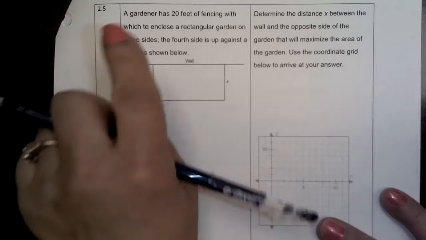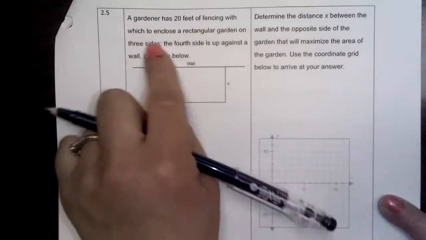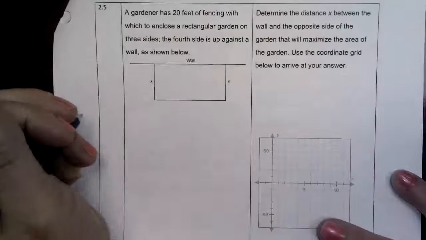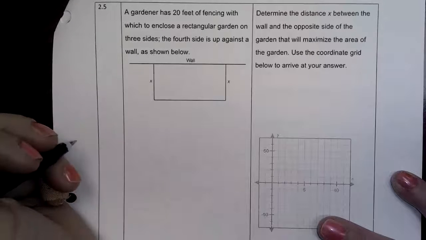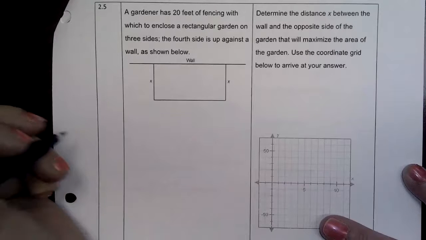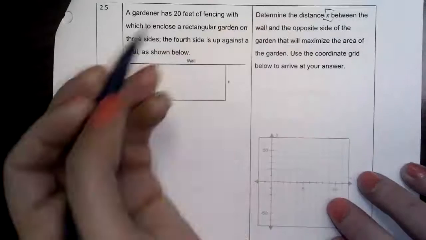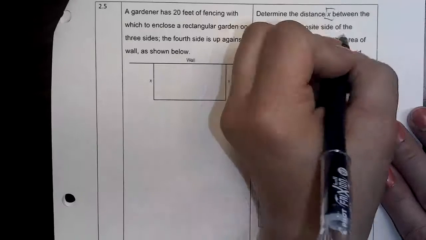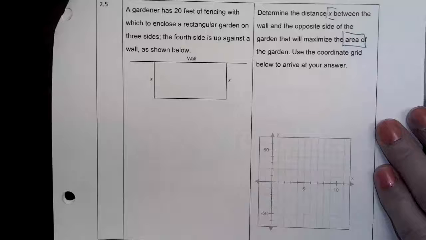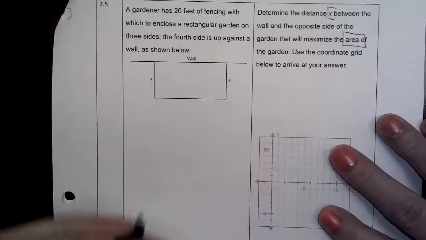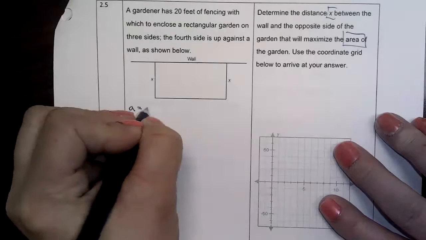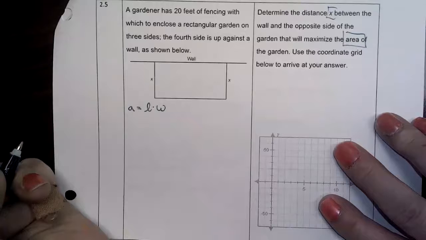So there's a gardener. He has 20 feet of fencing with which to enclose a rectangular garden on 3 sides. The 4th side is up against a wall. It says determine the distance x between the wall and the opposite side that will maximize the area. Once again, we're using area. Okay, so remember that area equals a length times a width.